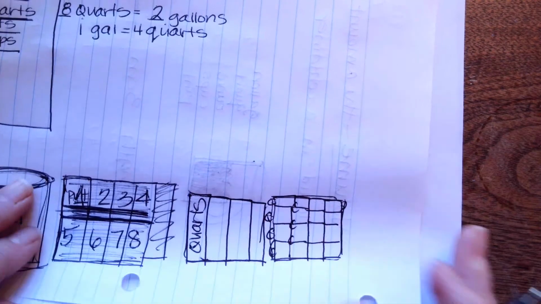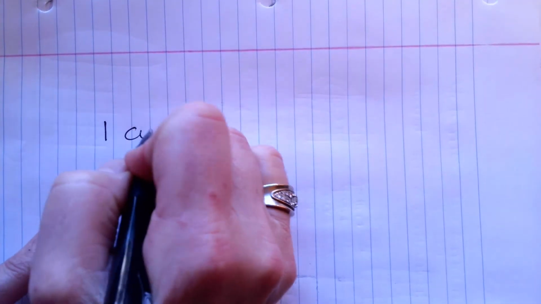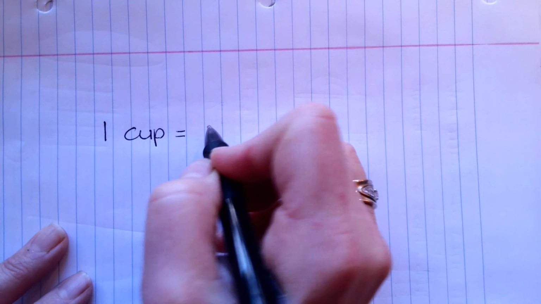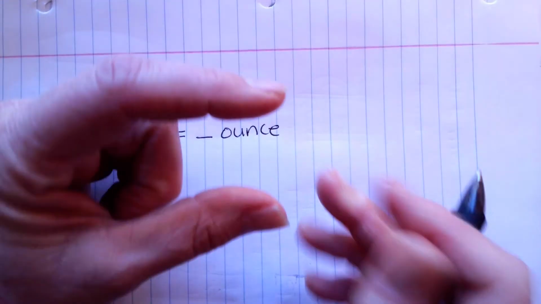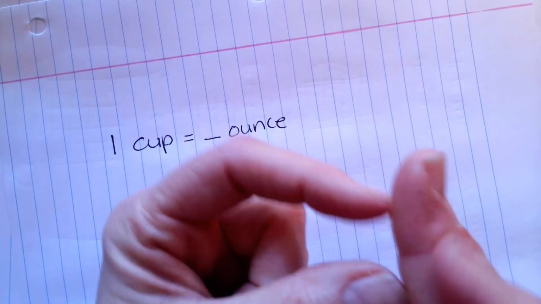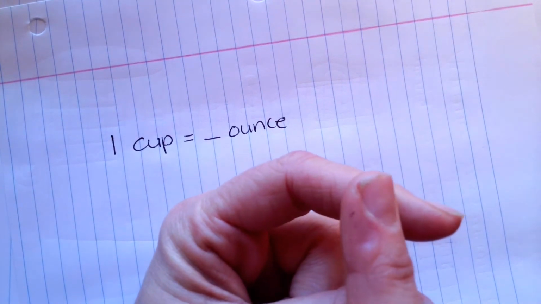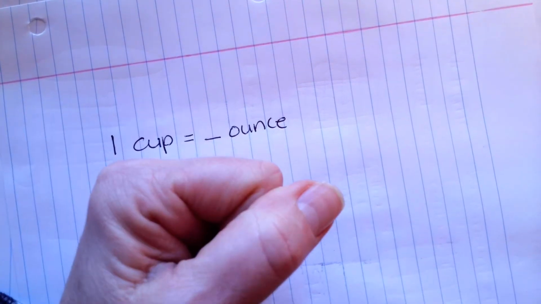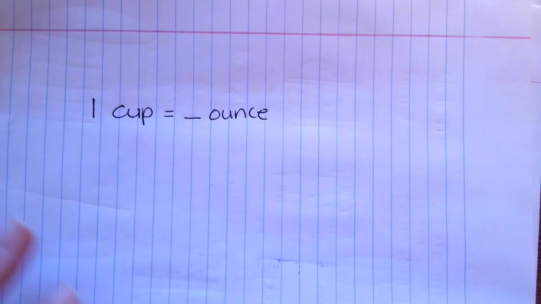Okay, another one we have is, one cup equals how many ounces? So an ounce is little. It's like maybe the size of this. If I filled this piece of, say this was a little cup, this would be an ounce. And then the cup would be the thing that you use to pour the milk in when you're making cookies with Mom.